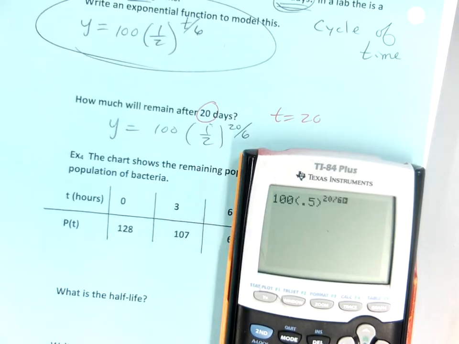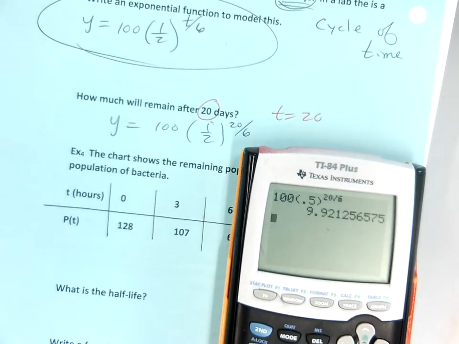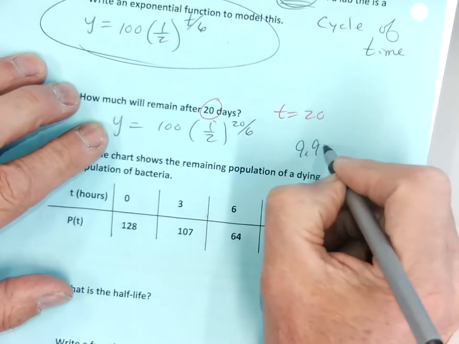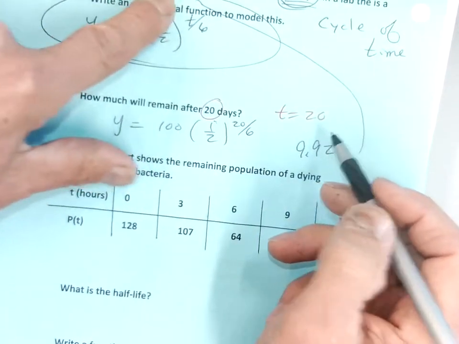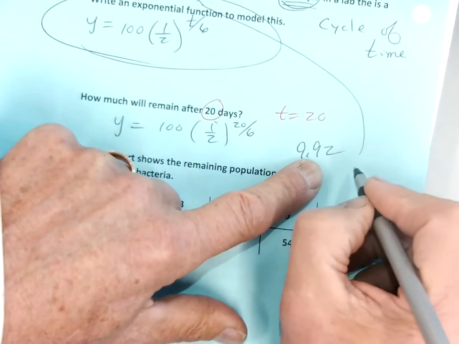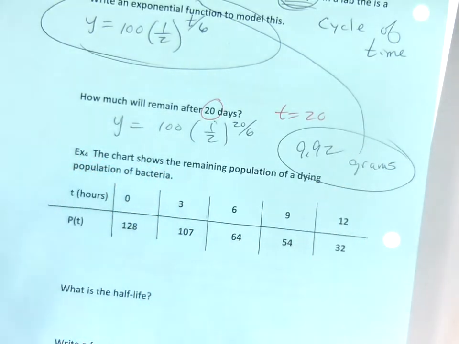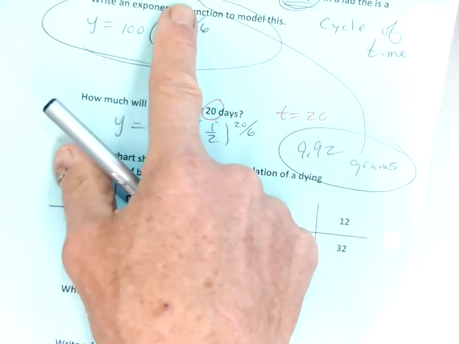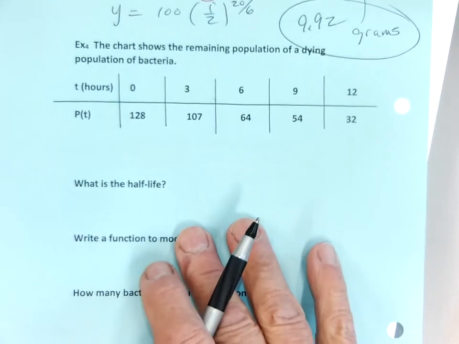So this is going to be a cycle of time. How many cycles of 6 is 20? That's basically what I was doing. And I get about 9.92. So 9.92 is my amount. I went from 100 grams to 9.92 grams of whatever this stuff is. But it can't be good if it has a half-life of 6 days. It's got to be pretty darn radioactive, and that's why we're going to be in a lab. It's got to be nasty stuff. Stuff you wouldn't want to touch or play around with, huh? Unless you want to glow in the dark. I don't know what it is.